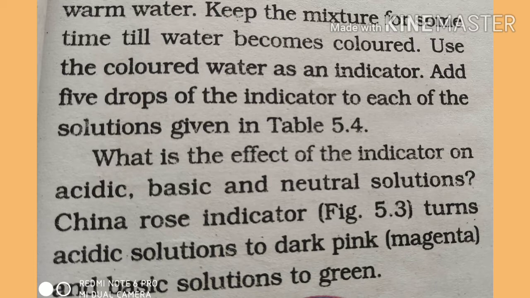Use the colored water as an indicator. Add 5 drops of indicator to the two different solutions given in this table, and you can observe the difference in the color.